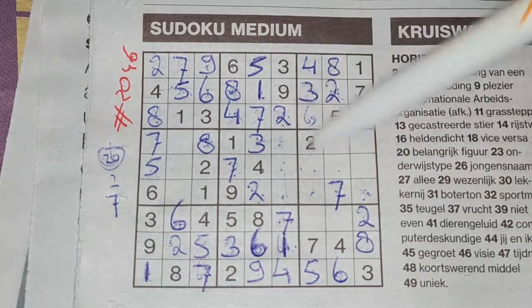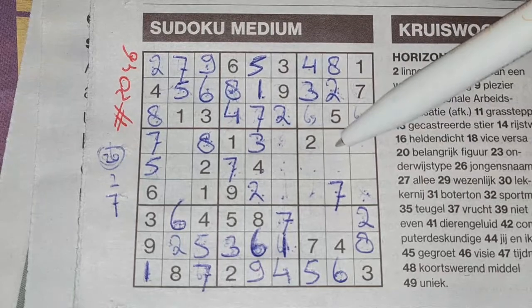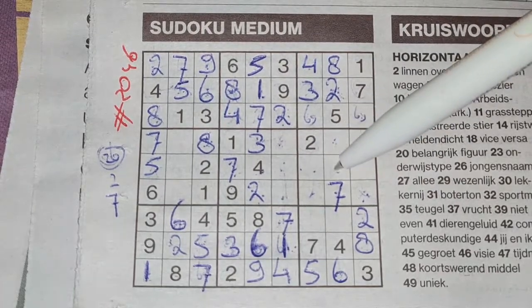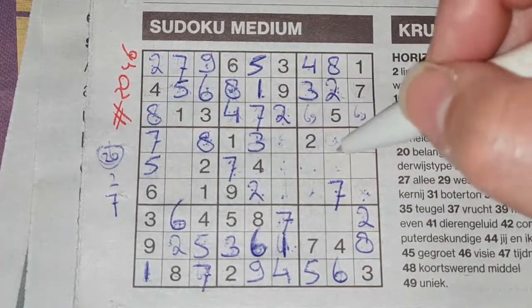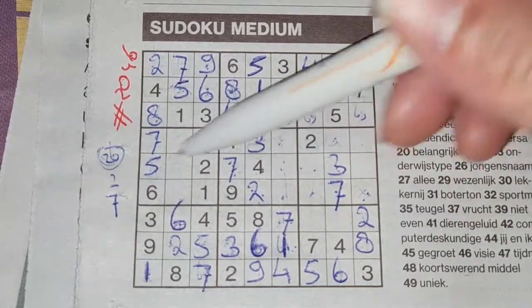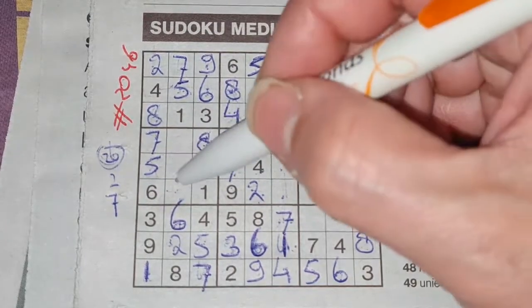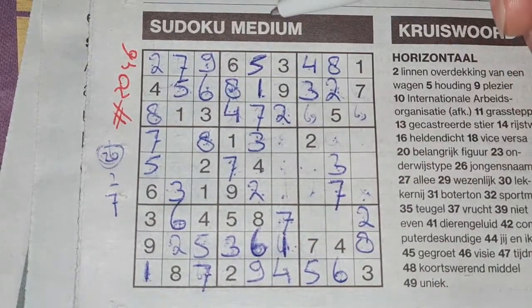Yeah, the 3 in this column, the 3 in the last column, so the column in between. The only 2 places for the 3 should be here or there. We see there 3, no 3 there, 3 should be here. 3 in this row, 3 in the middle row, so the row below. The only place for a 3 should be there.